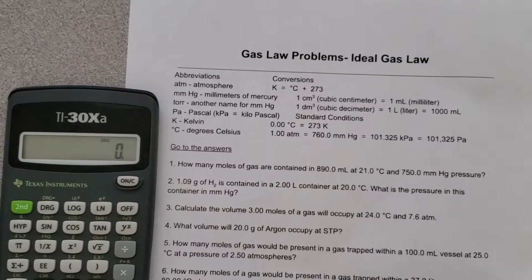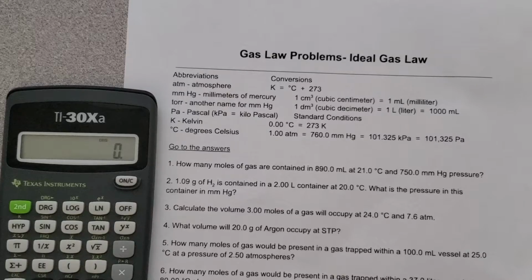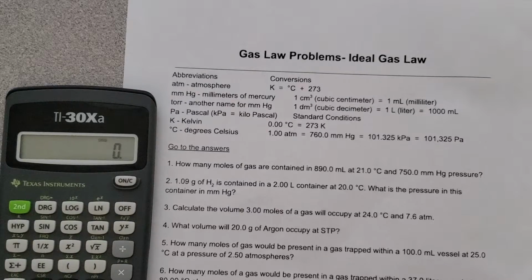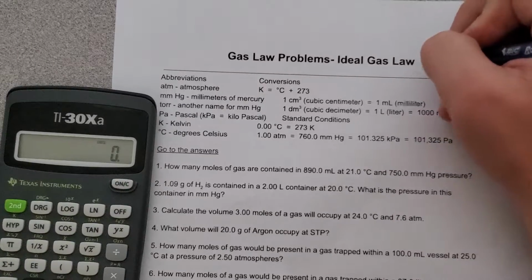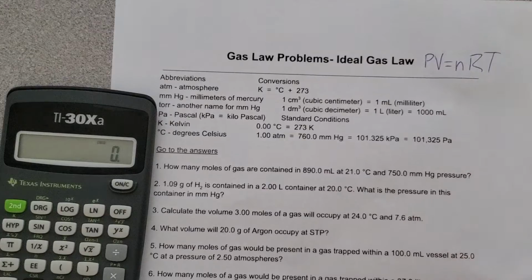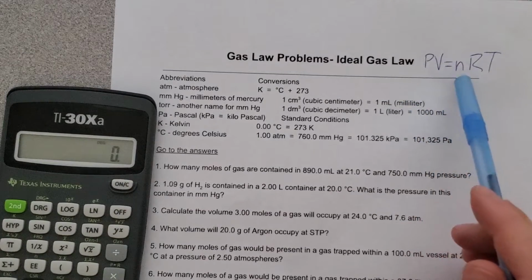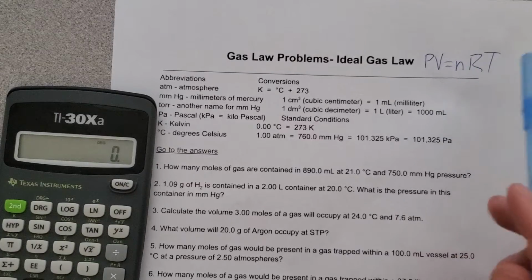All right, ladies and gentlemen, boys and girls, people of all ages, it's time to do some gas law problems. We're dealing with the ideal gas law. If everybody remembers correctly, that is PV equals nRT, right? Our pressure times our volume is equal to the number of moles, the gas constant, and our temperature.